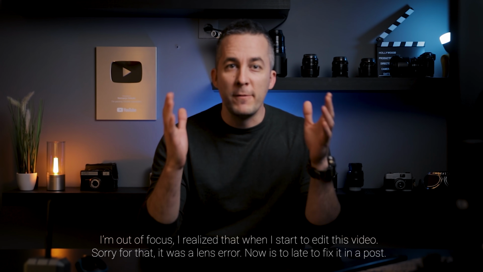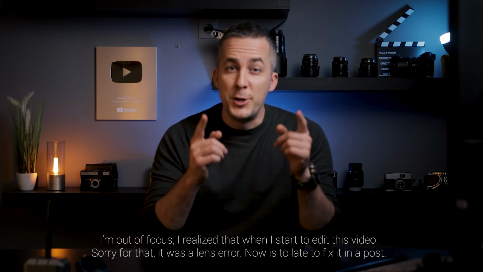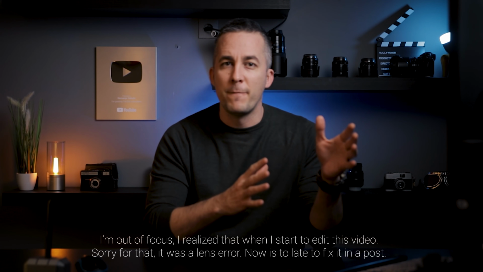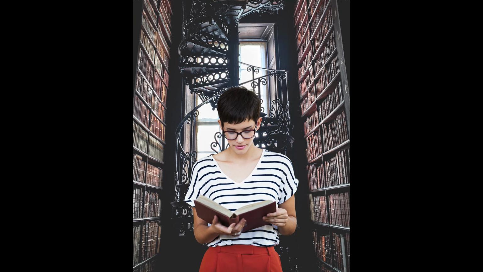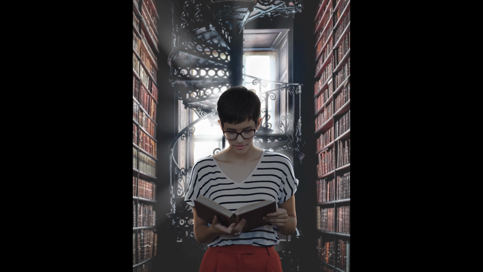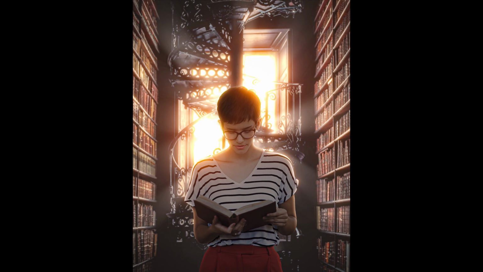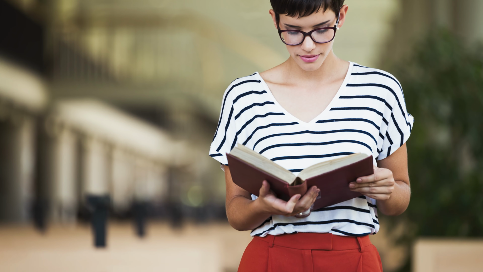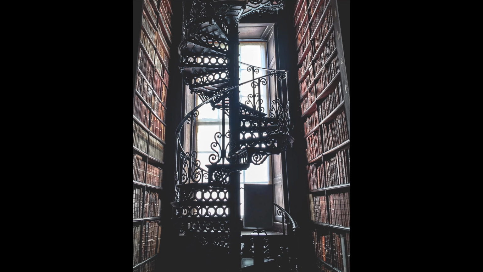Okay, I'm still tired, but I'm getting better. So today we will have a full step-by-step tutorial and you will learn how to put a model from one photo to another background, match everything together, add some effects and have something cool like this. The trick is that the model is shot with a totally different lens, with a 200mm lens, and the background is shot with a wide angle lens. So let's do it.